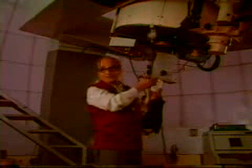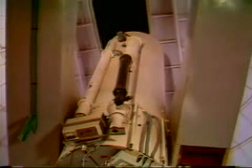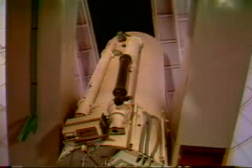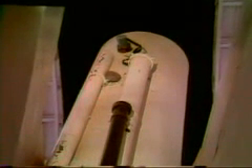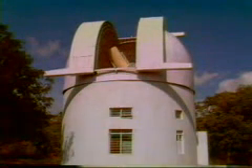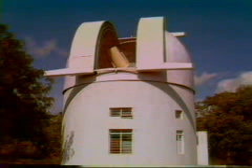It has a slit which can be opened to have access to any part of the sky. When the telescope has been pointed to any particular area of the sky, the astronomer can have a view of that area through an eyepiece.